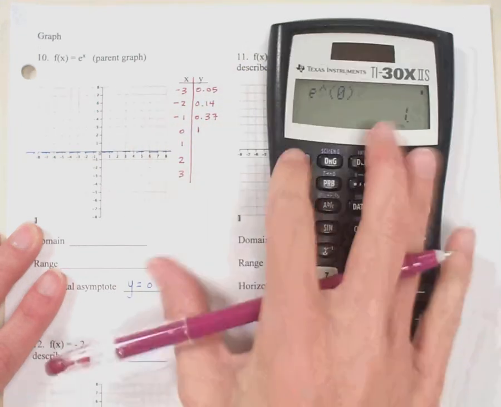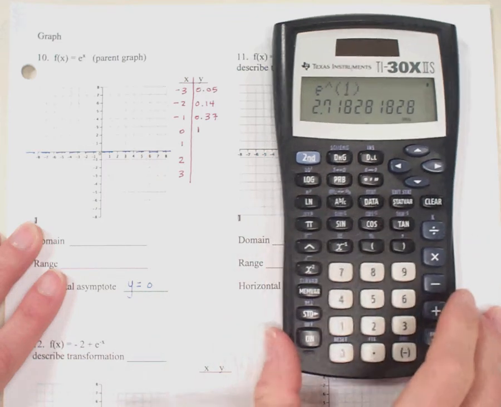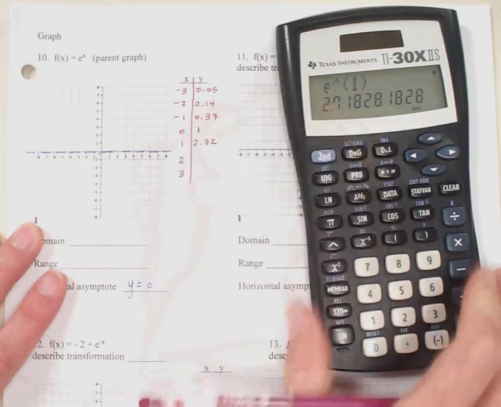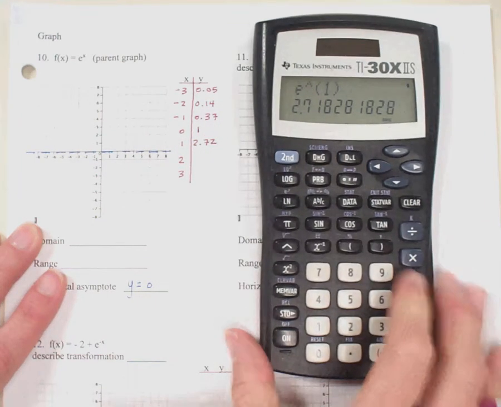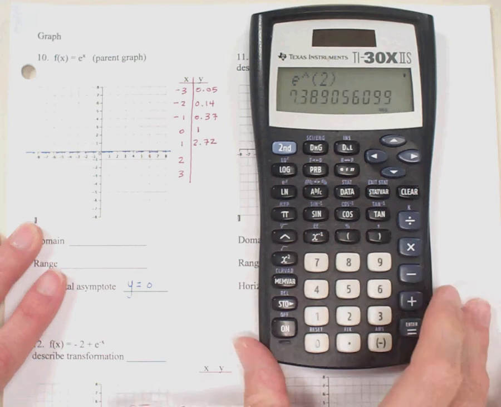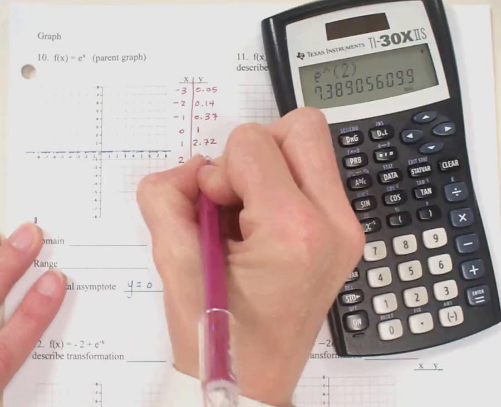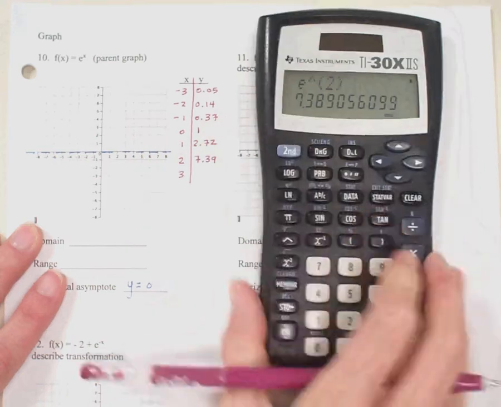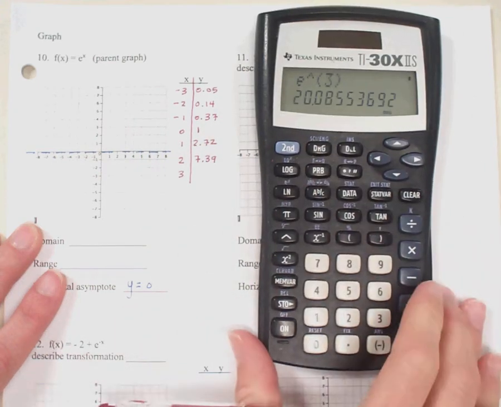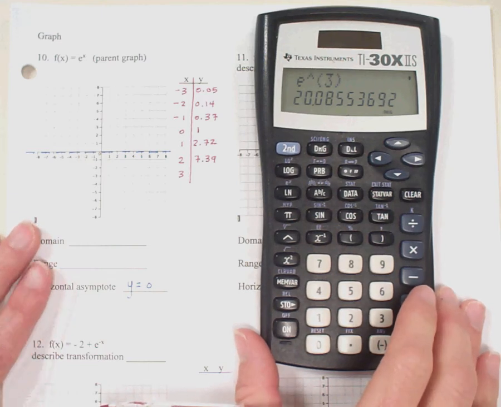Okay, e to the 1st power, I get 2.72. e to the 2nd power, I get 7.39. e to the 3rd power, I get 20. Too large to graph, so I'm not going to worry about putting that in my table.